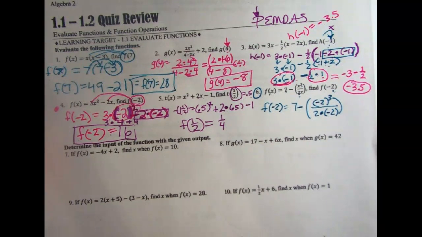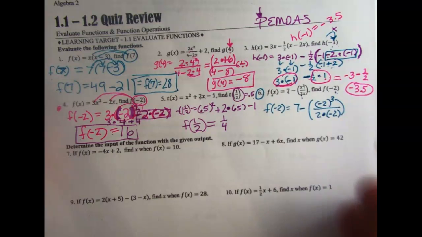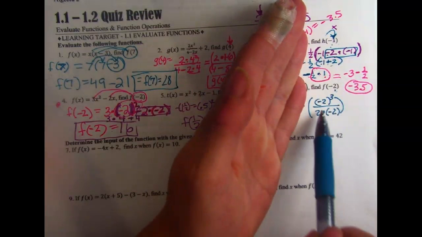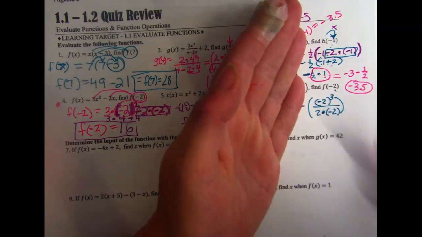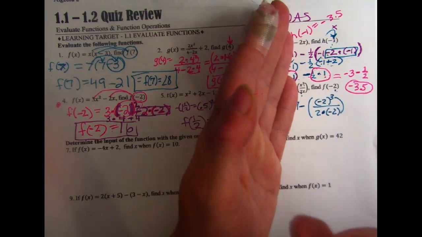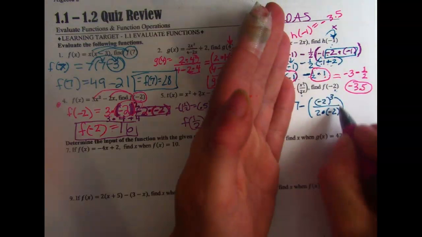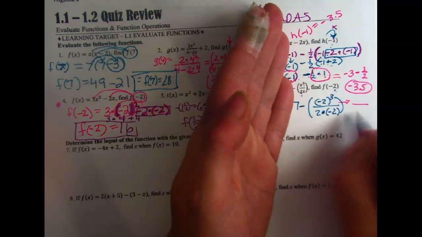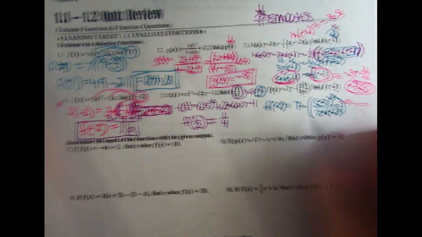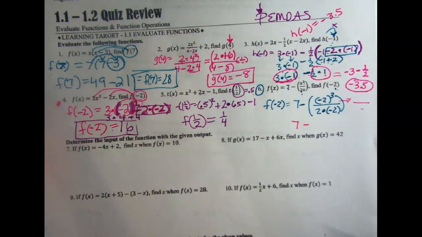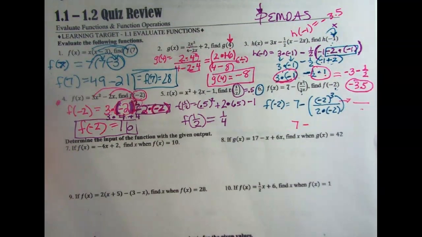When you put this in your calculator, I would suggest first doing the parentheses. Type this part in first, divided by, and again, when you are doing fractions, I would simplify the top, get a number, simplify the bottom, get a number, and then rewrite it down here as 7 minus whatever that new fraction is.